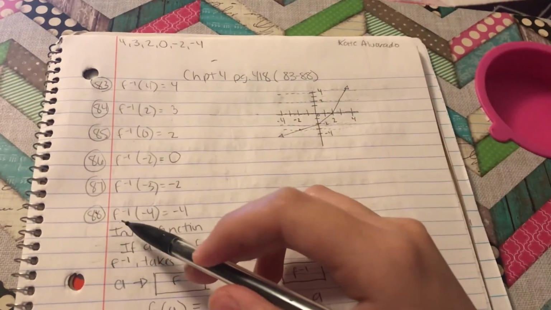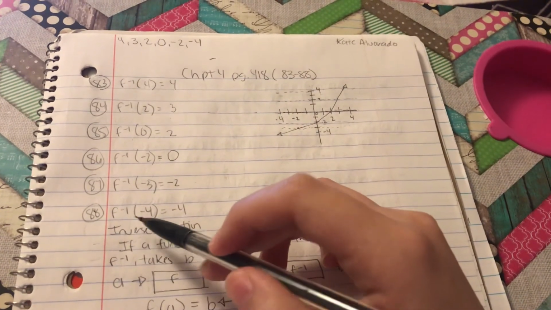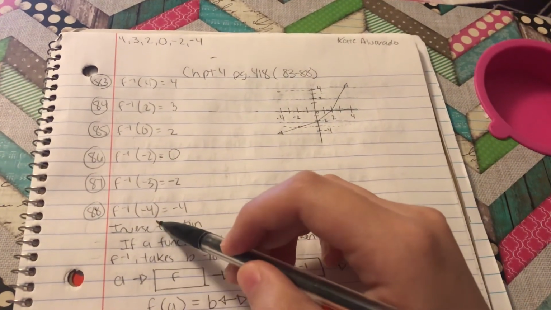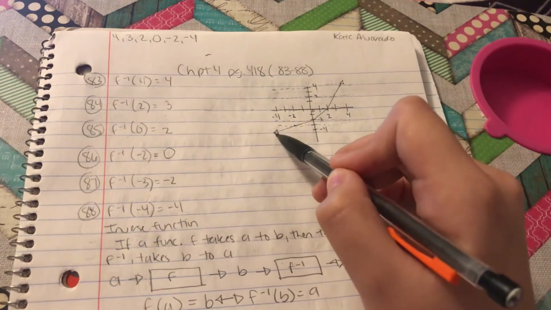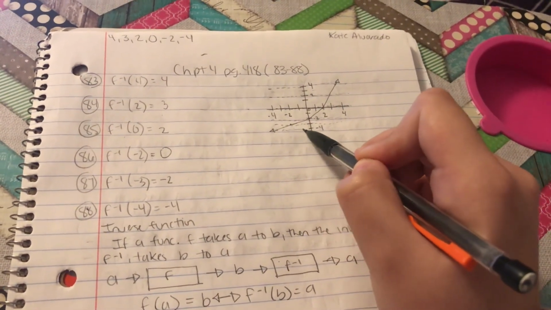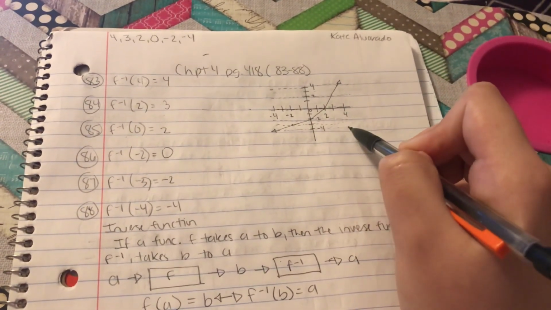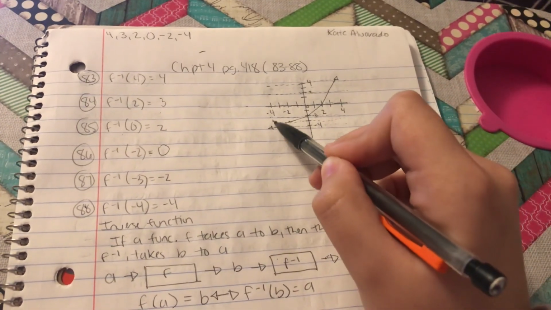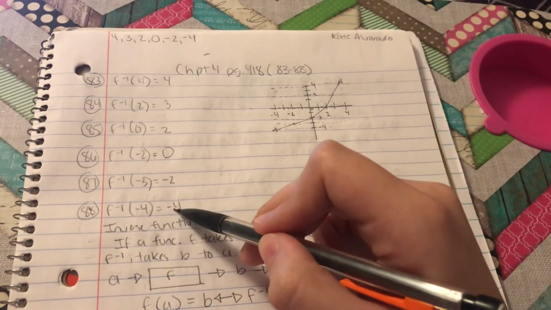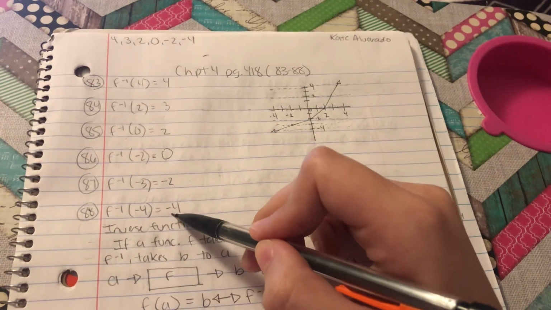And then f of the inverse of negative 4. Draw one more line to show where y equals negative 4, and it reaches it at negative 4. So that'd be negative 4 for 88.